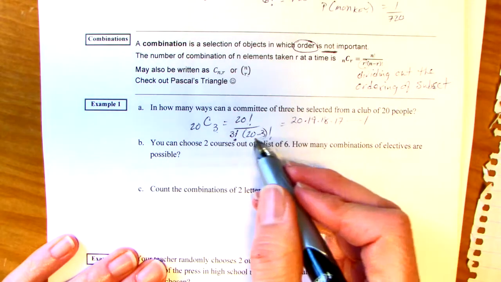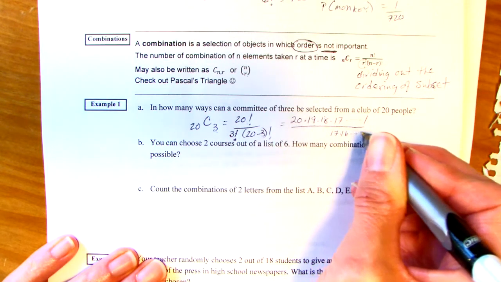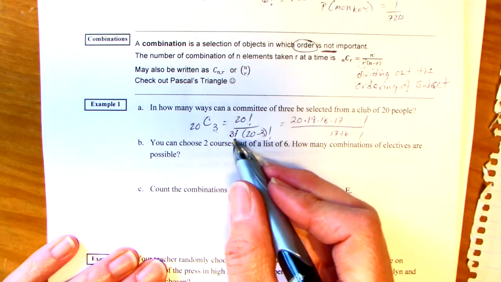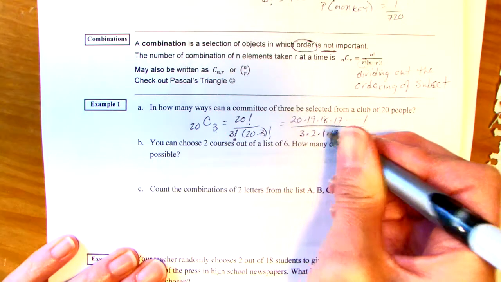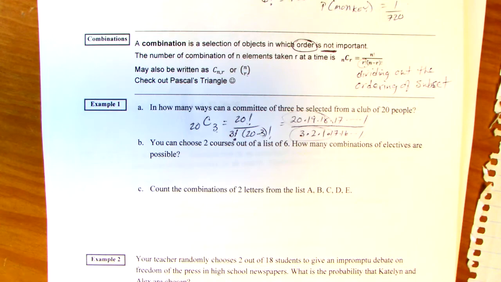What's 20 minus 3? It's 17 times 16, all the way down to 1. Notice these will all cancel. And then we have an additional 3 factorial, 3 times 2 times 1. So basically, you're just looking at this divided by this. And when you work that out, you should get 1140.